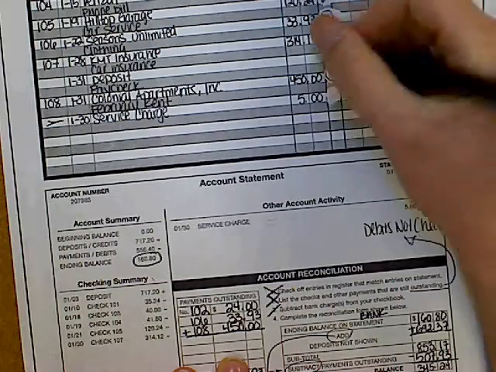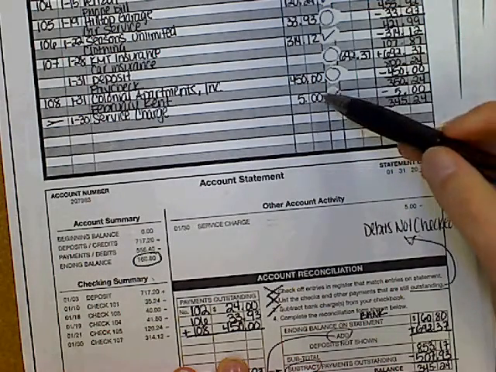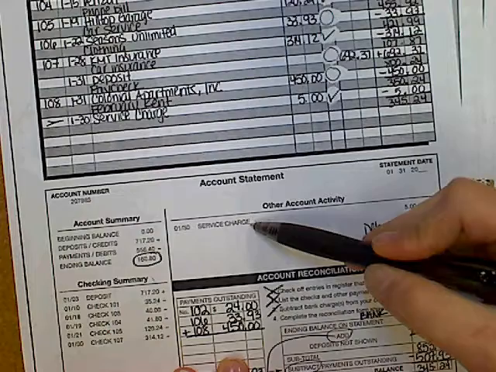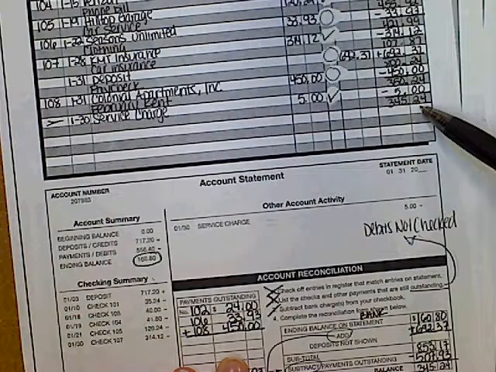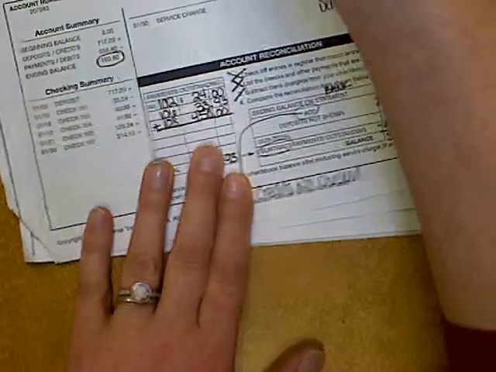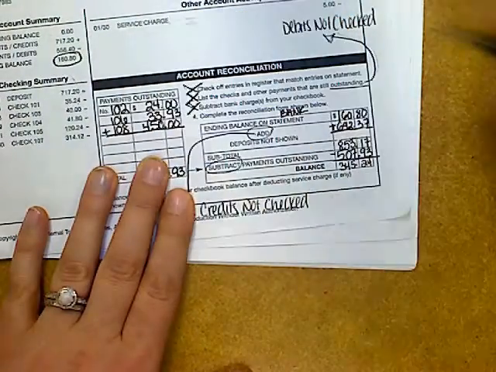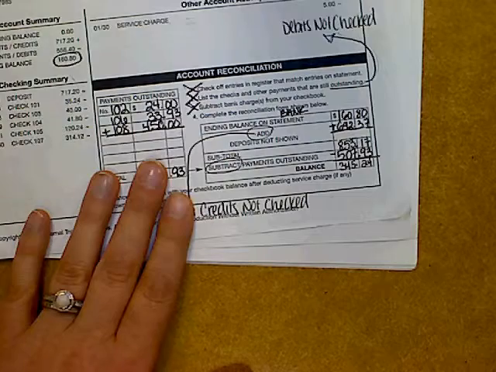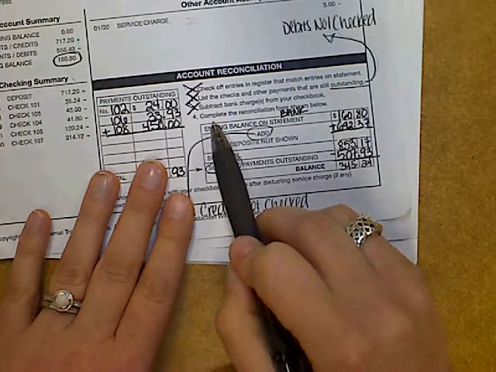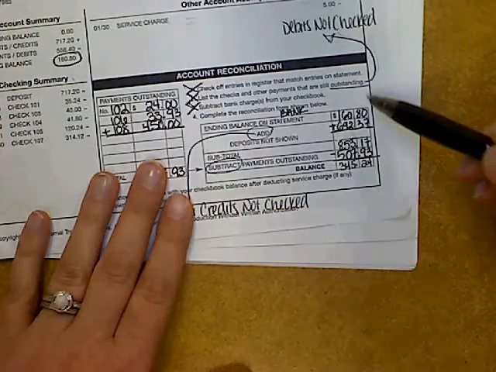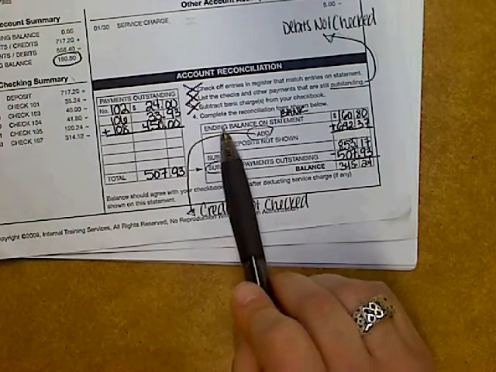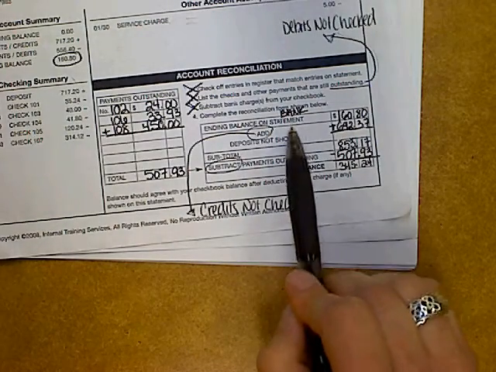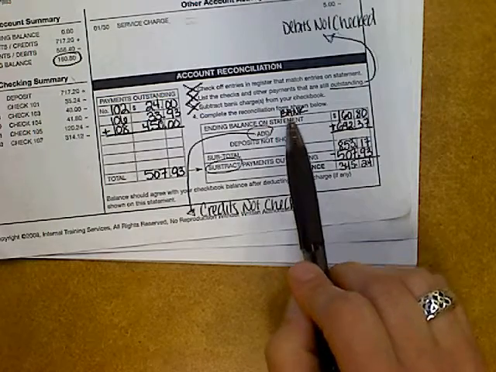Then we have down here check 106 for $33.93. We're going to come down here and record that again. And last but not least, we have check 108 for $450. We're going to come down here and record that for a total of payments outstanding of $507.93. Now that number, if you see that arrow, gets just rewritten over here, $507.93. Okay? So let's check off step 2.